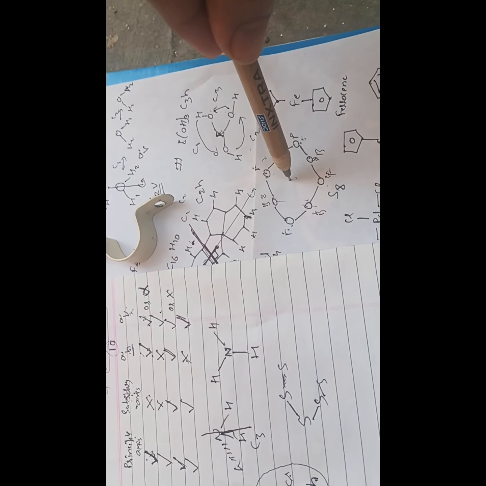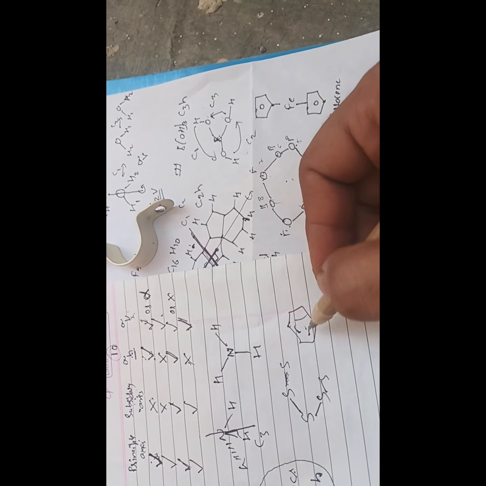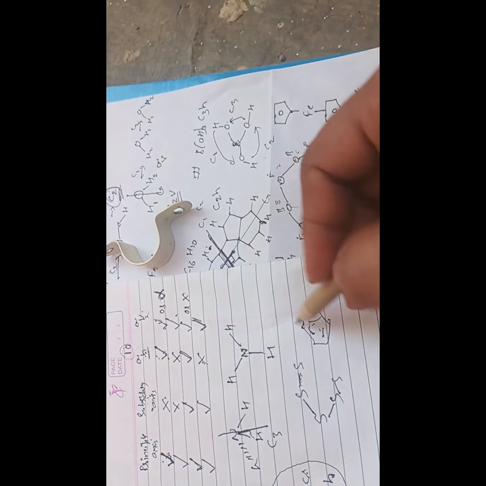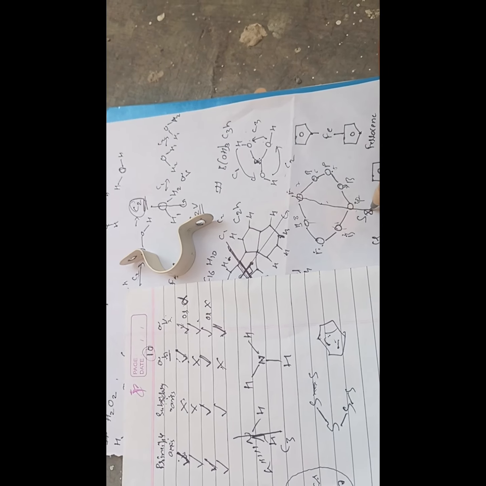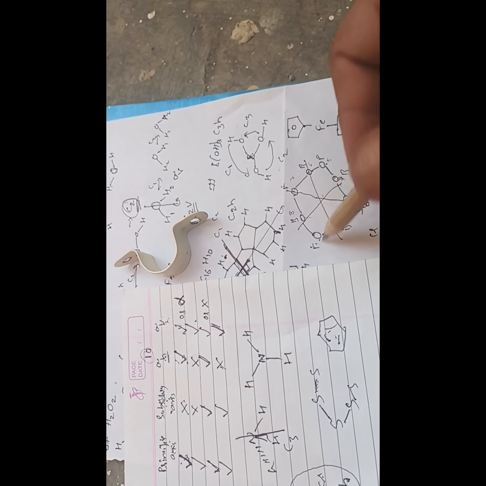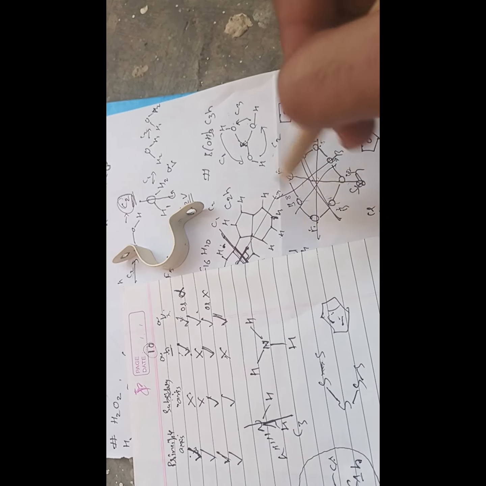Okay, for this arrangement there will be no horizontal plane possible, because when we rotate like this, like the benzene. You know the benzene. When we rotate here, for one rotation, then 2, 3, 4, 5, 6, like this.